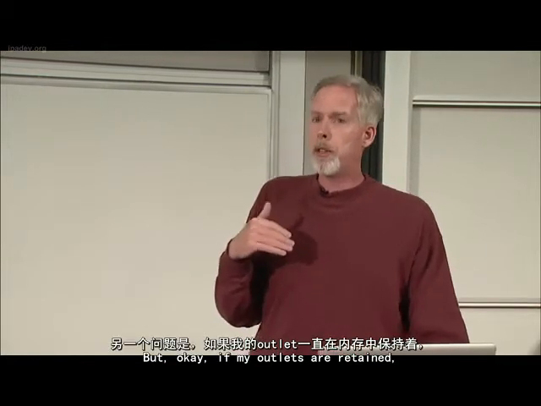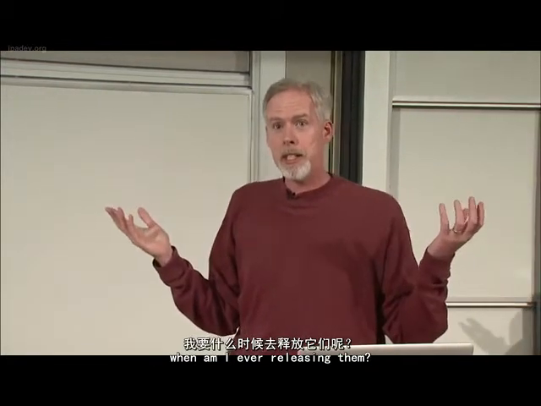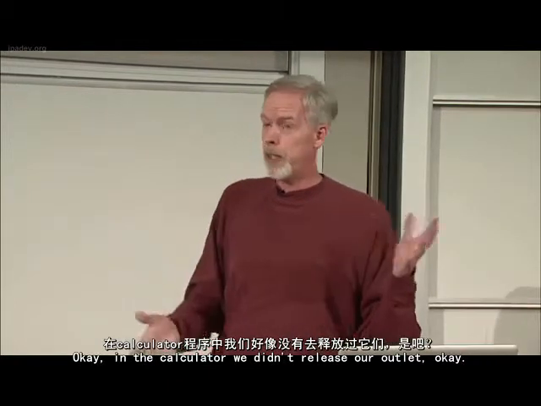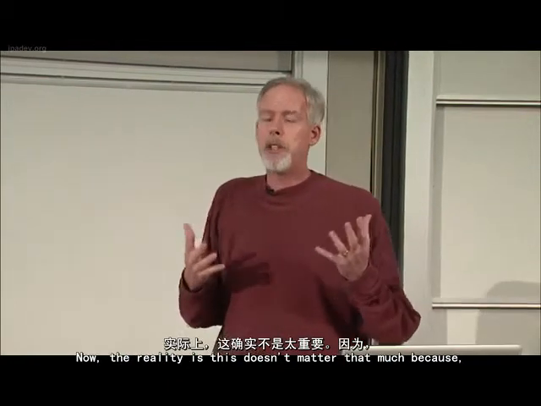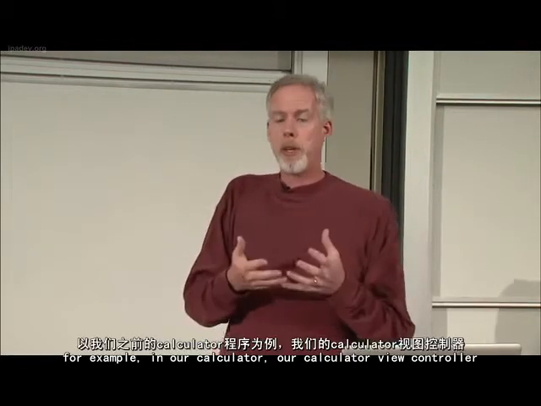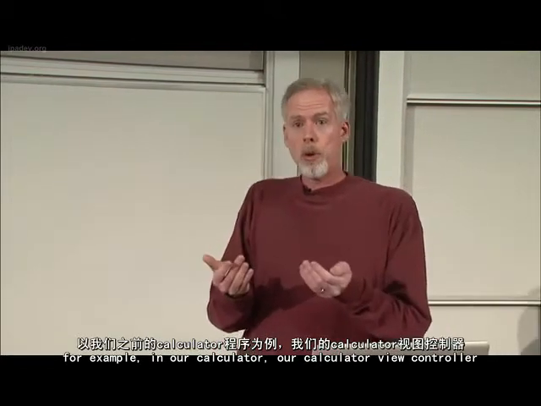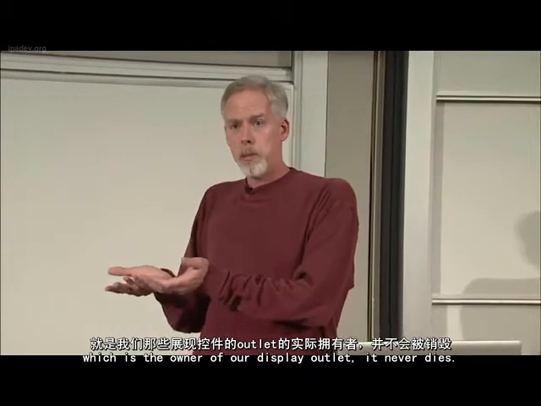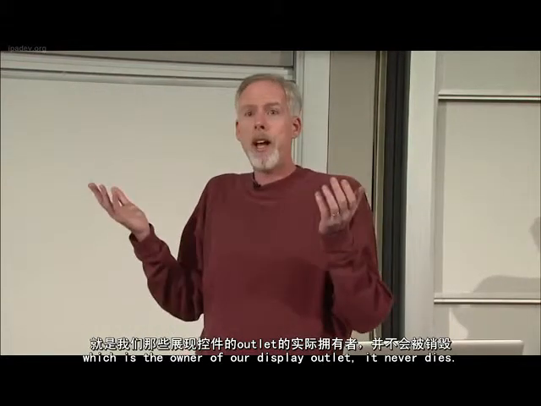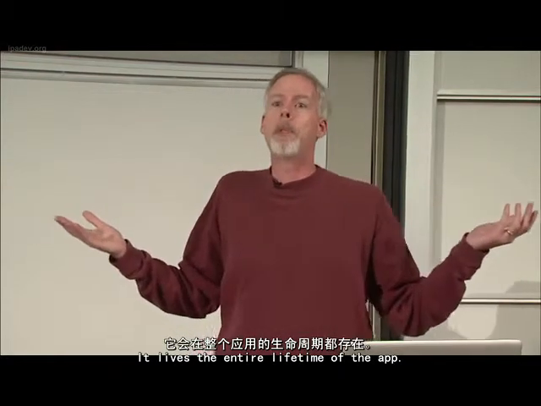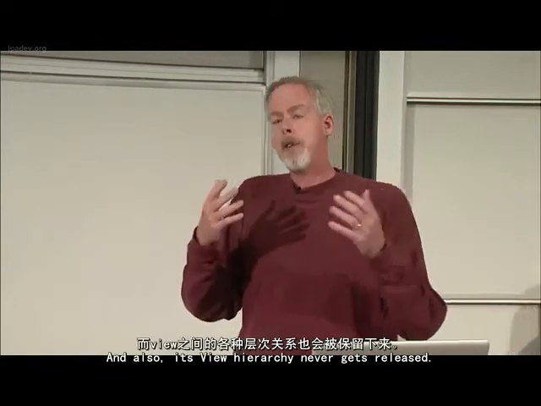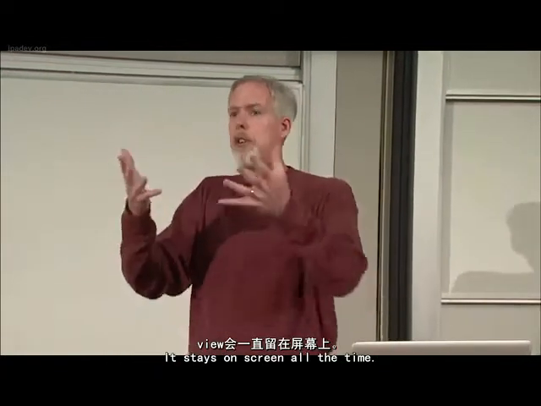But, okay, if my outlets are retained, when am I ever releasing them? In the calculator, we didn't release our outlet. Now, the reality is this doesn't matter that much because, for example, our calculator view controller, which is the owner of our display outlet, never dies. It lives the entire lifetime of the app. So it's never going to get released. And also its view hierarchy never gets released. It stays on screen all the time.